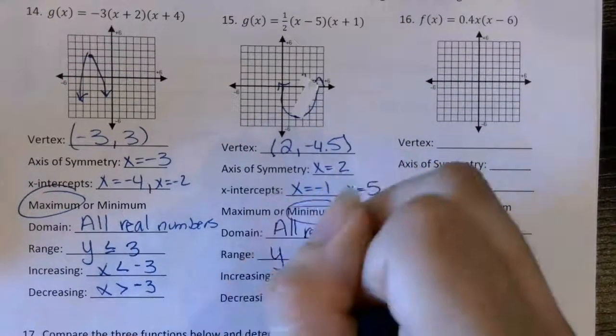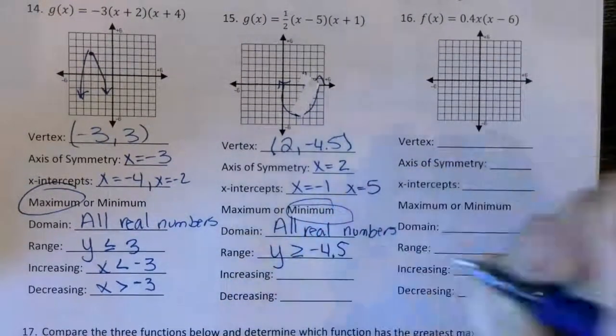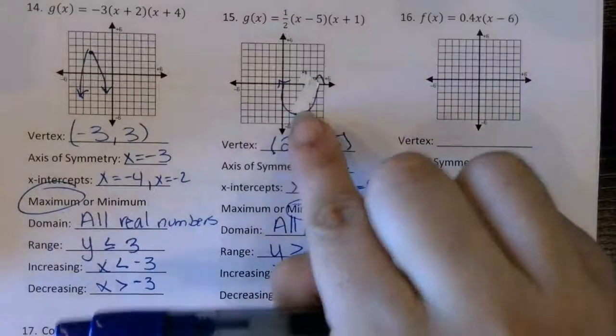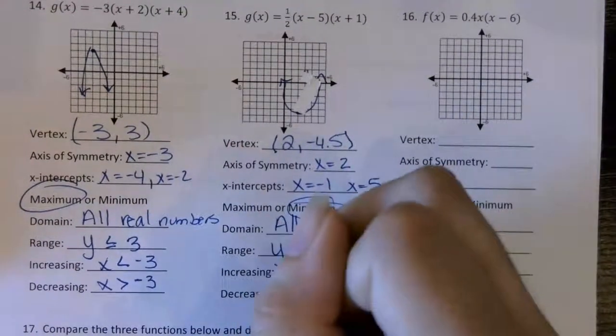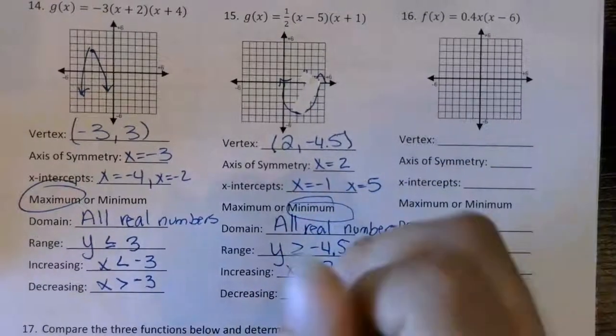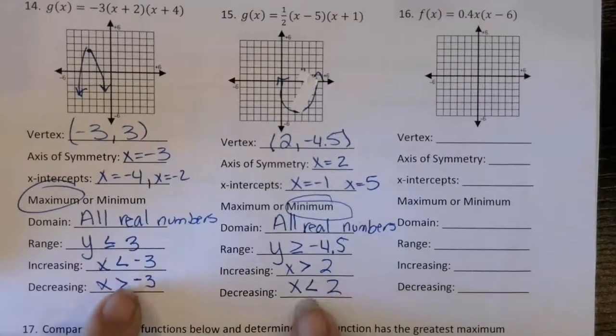This time my range is going to be greater than or equal to negative 4.5, because it's going up. It's increasing on the right side, because from left to right it goes up. So x greater than 2, and then decreasing on the left side, x less than 2. For increasing and decreasing, the signs might switch, but I always have at least one of each.